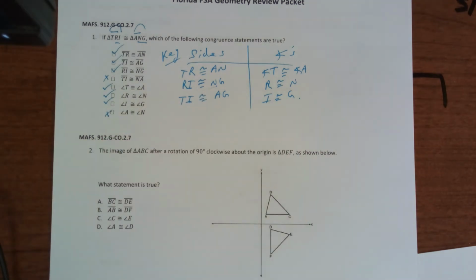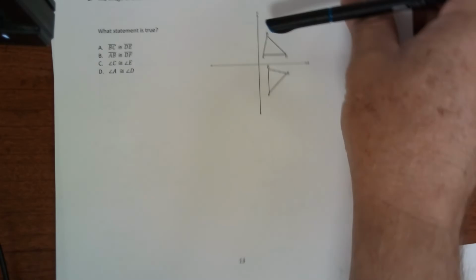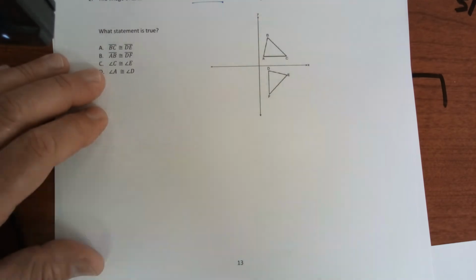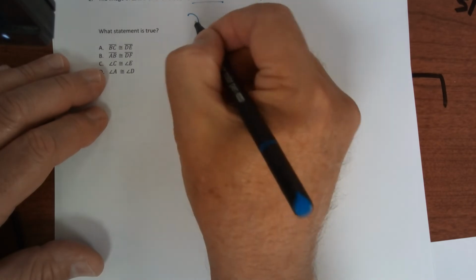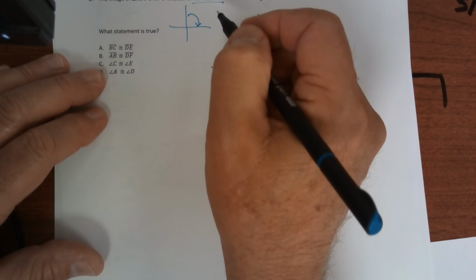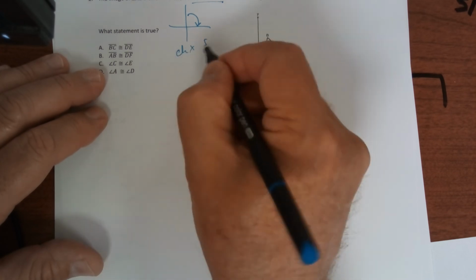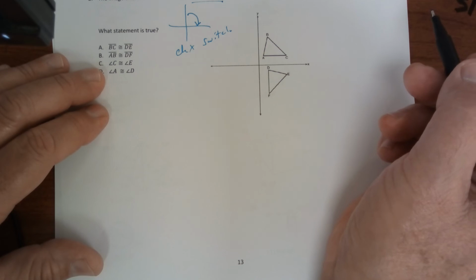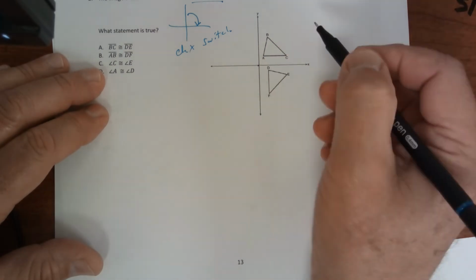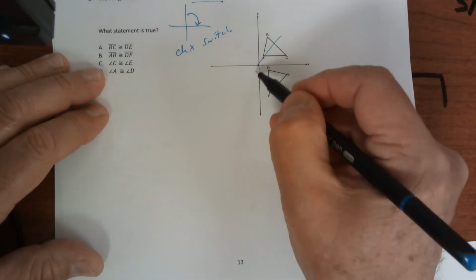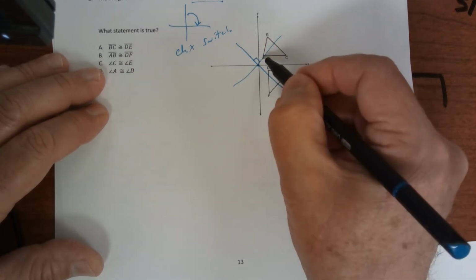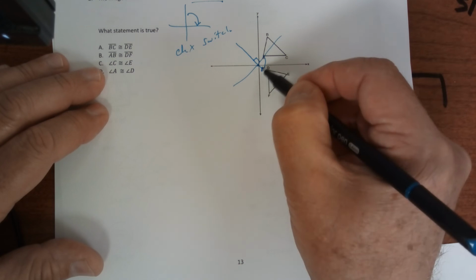Okay, the last one for today is right here. The image of ABC after a rotation of 90 degrees clockwise. Remember, if you go 90 degrees clockwise this way, you're going to change the x and switch. That's the rule. Okay? About the origin, there's the origin. So 90 degrees, you would draw a line through there, you would make an X, and that would put the point somewhere over here. That's where that point should go.